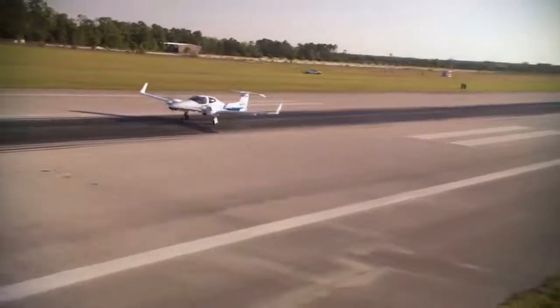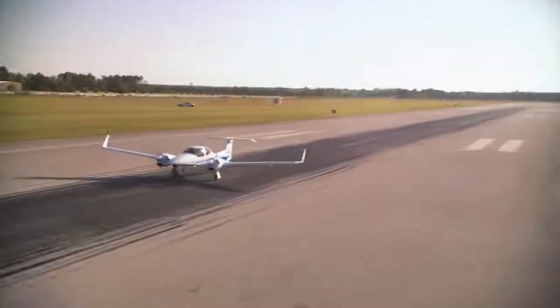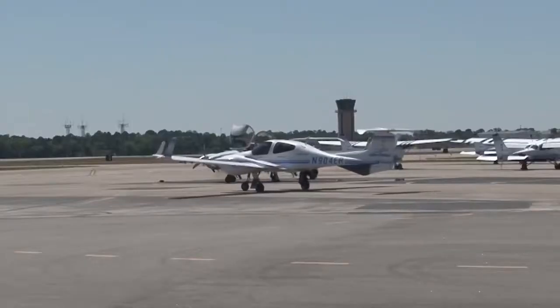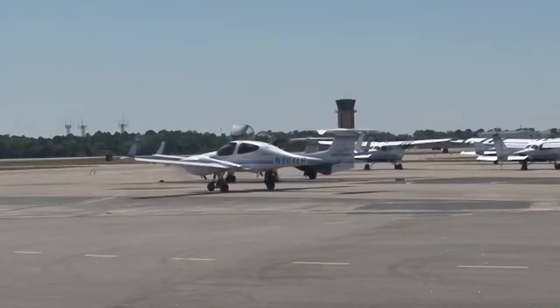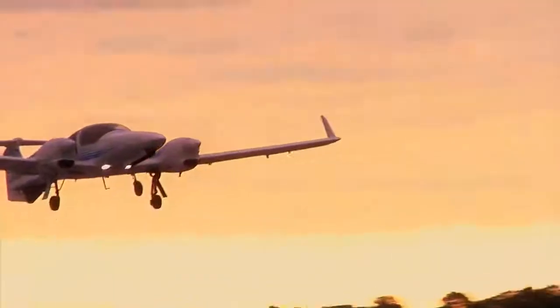So, there you have it. Those are the major components that make up an airplane. The rest of this lesson will be going over in greater detail how many of the airplane's systems work.